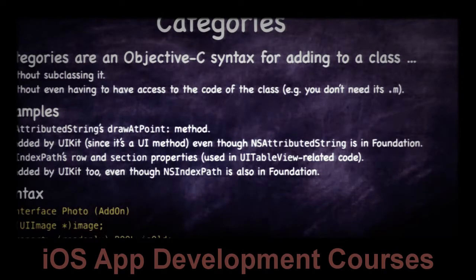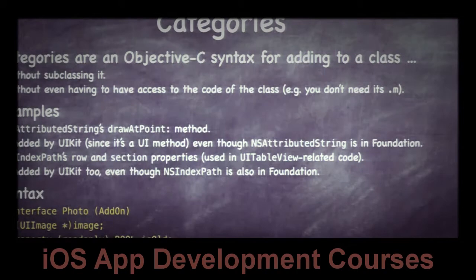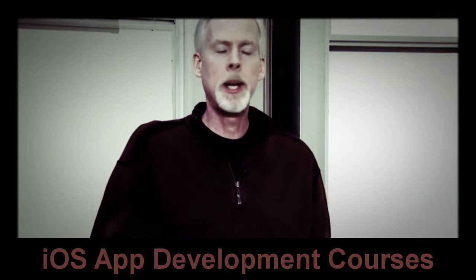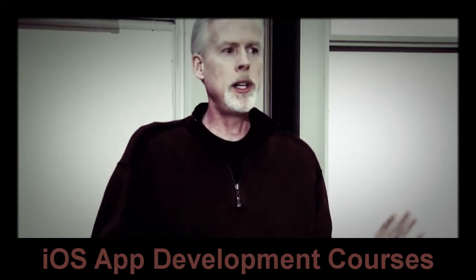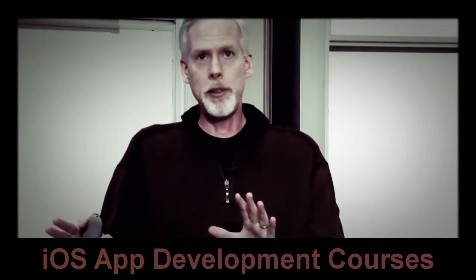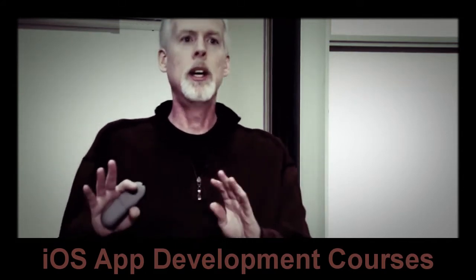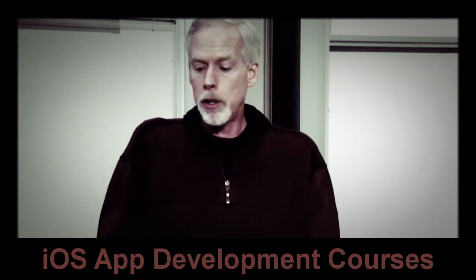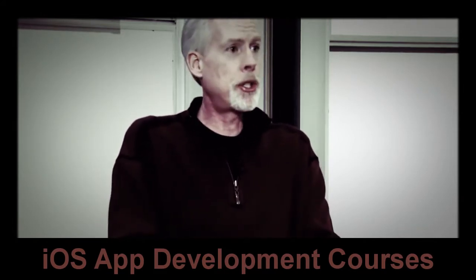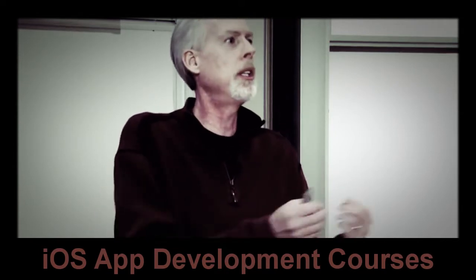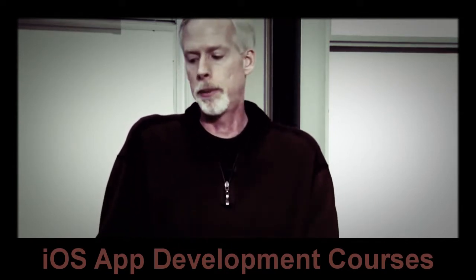Now, there's a big restriction on categories, gigantic restriction. You can't use any instance variables. Okay? So the implementation of your methods cannot use instance variables or any stored state at all. There are ways kind of around it, but they're hacks. So generally, categories are for methods. They have no state. Well, what good is that? Well, the object that you're adding the methods to has a lot of state. And so these methods would all be implemented by using the state of the object you're adding the methods to.